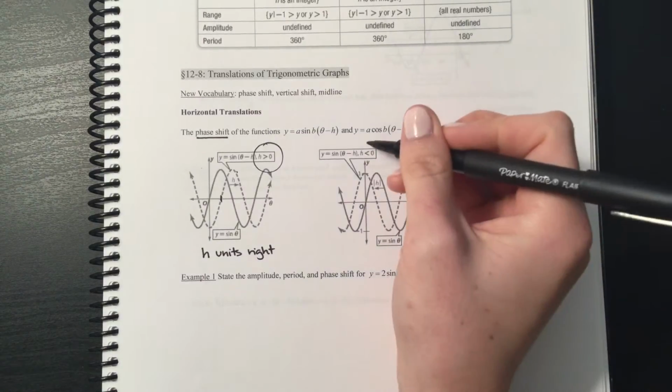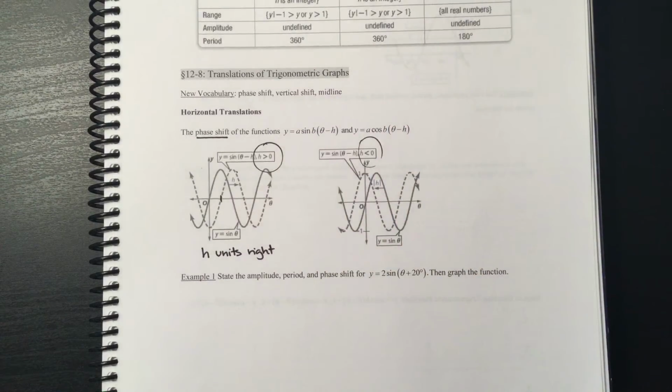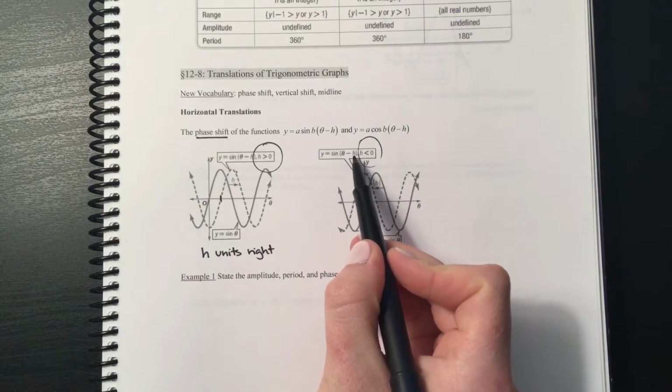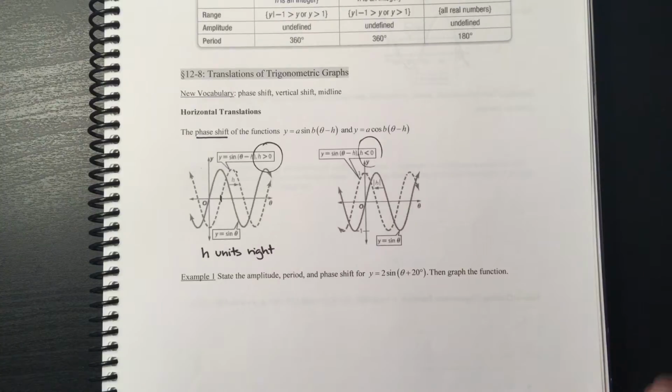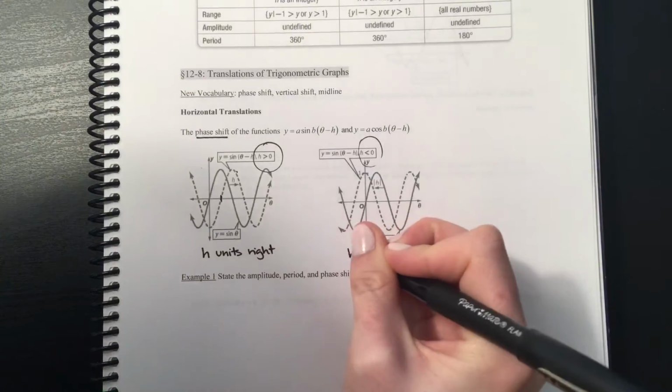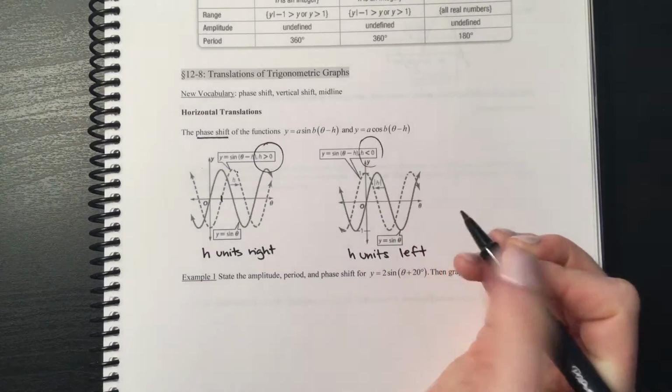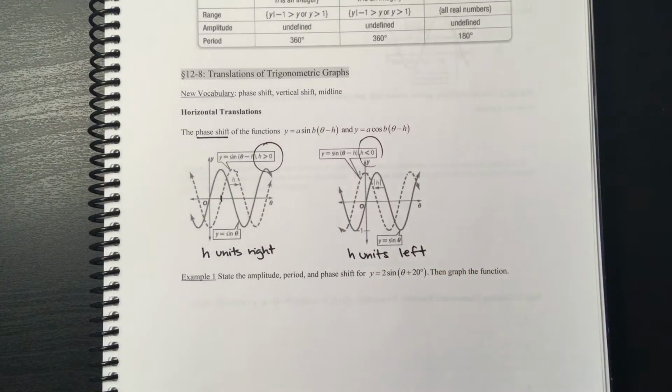And then here, if h is negative, then you end up moving h units to the left. So this would come out as theta minus a negative number, which would really look like a plus, of course, when you see the graph. So this would end up moving h units to the left. So it's always the opposite of what you think it's going to do. And so we can figure out what that's going to be based on what you see inside the parentheses.